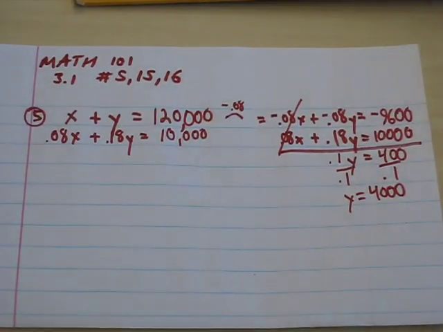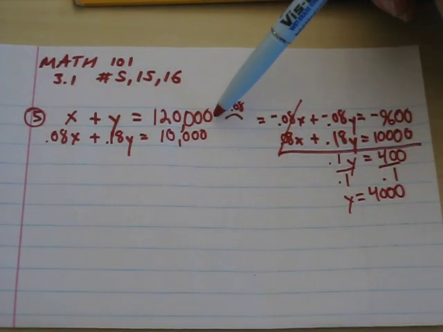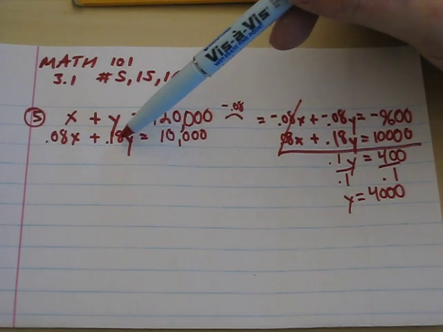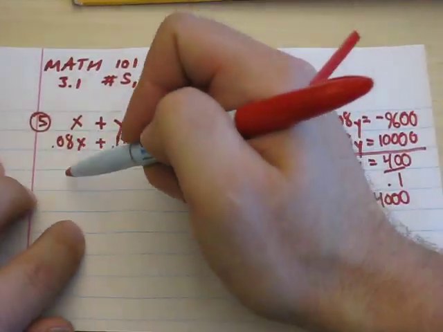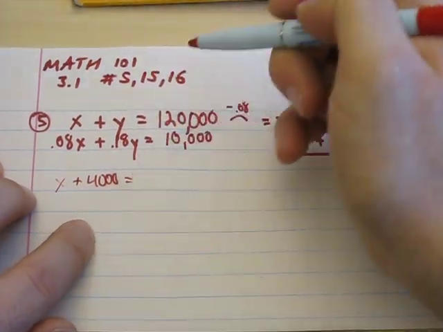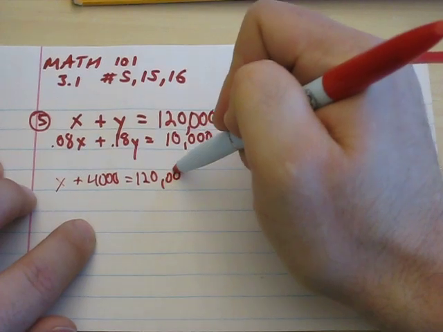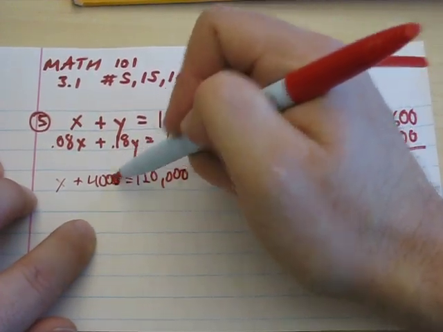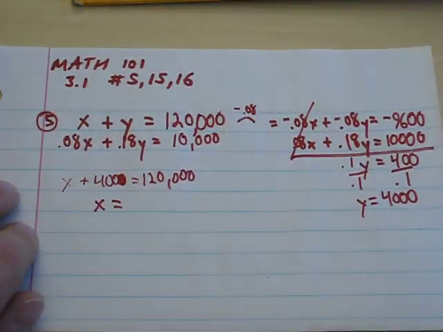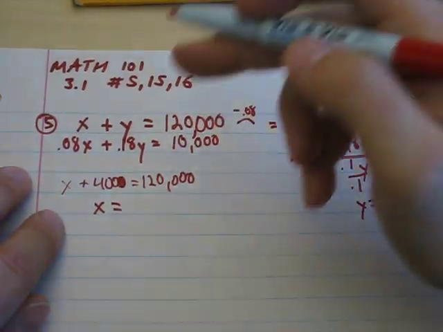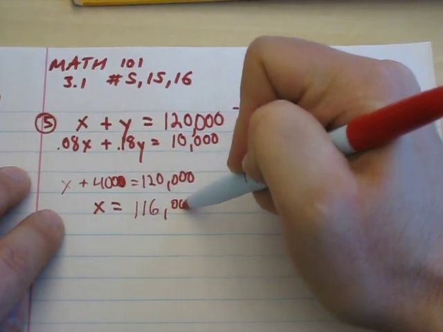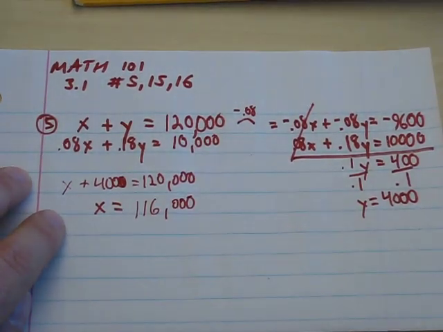So my y is 4,000, which means that out of my $120,000 loan, only $4,000 was put on the credit card at 18%. So if my y is 4,000, then x plus 4,000 is equal to 120,000. Well, it's just a simple subtraction problem to figure out my x. Just subtract 4,000 from both sides. The amount that was put on at 8% to give me my $10,000 in interest is going to be 116,000. All right, that was problem number 5.